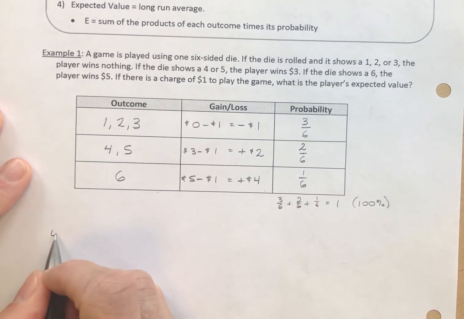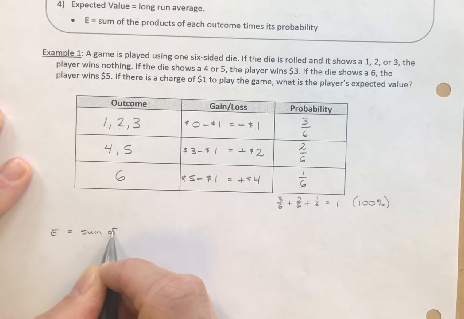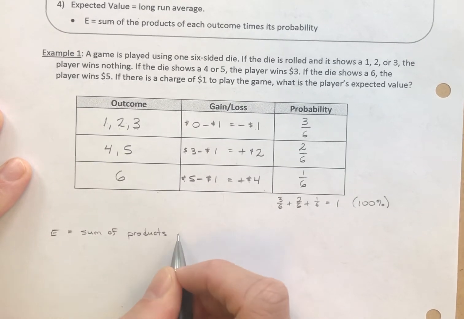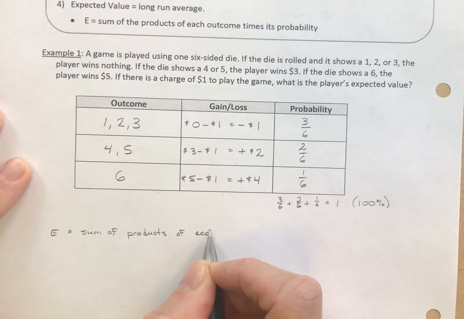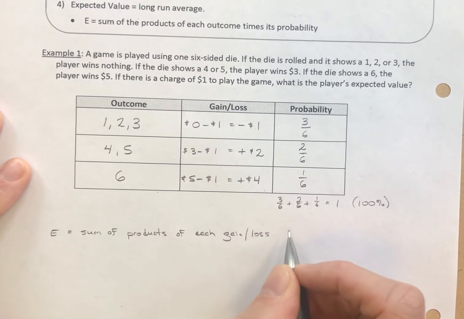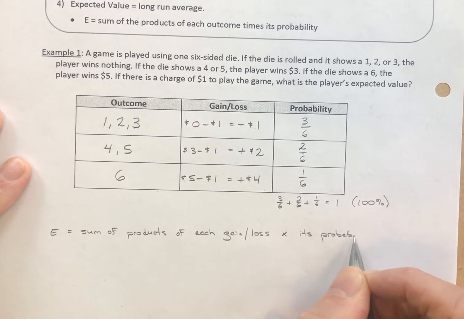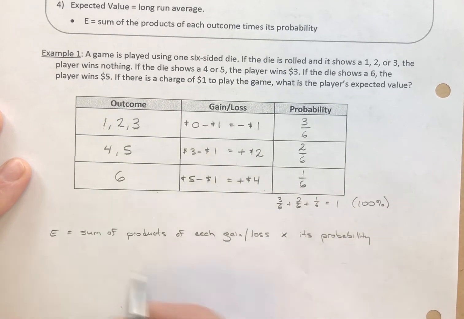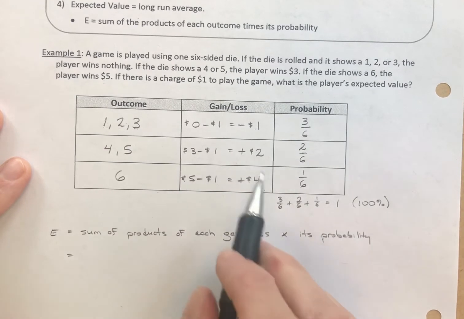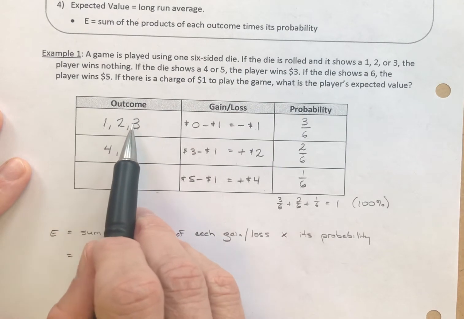Okay, so the expected value, E, is equal to the sum of the products of each gain or loss times its probability. So let's take a look. Each gain or loss times its probability. These outcomes are not going to be involved in the math. I could have written them in words if you wanted to.